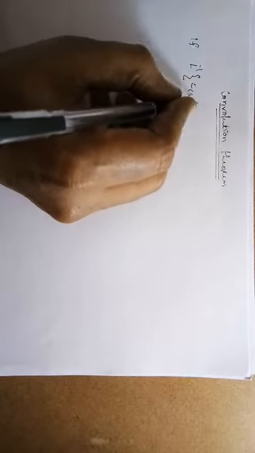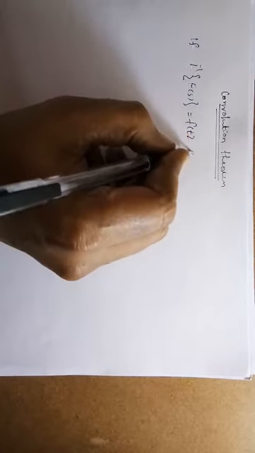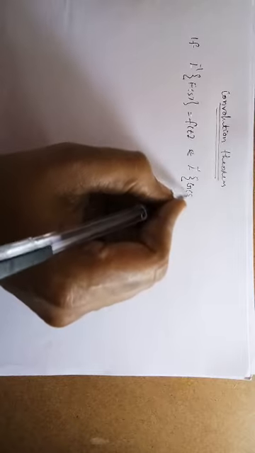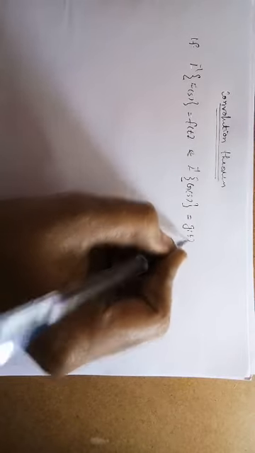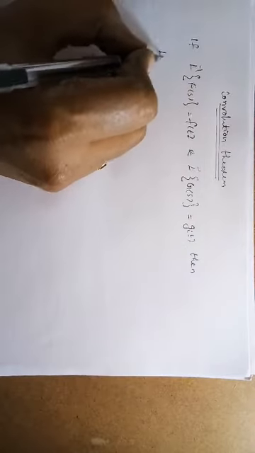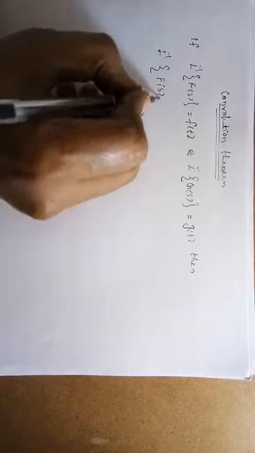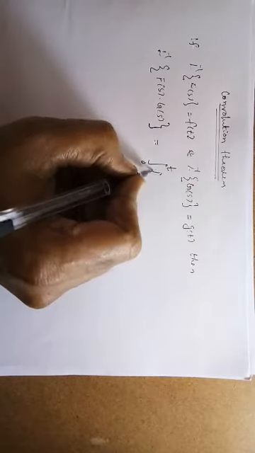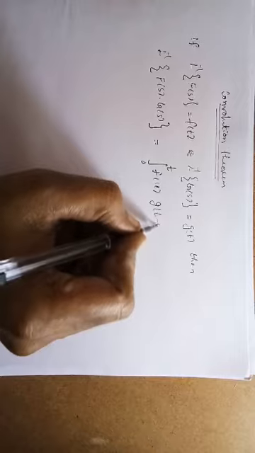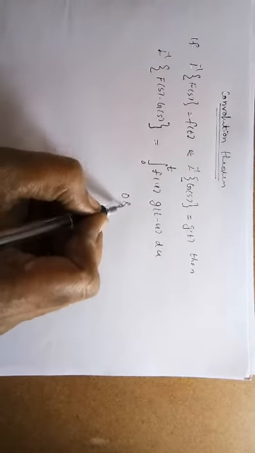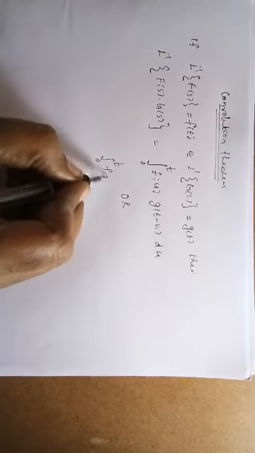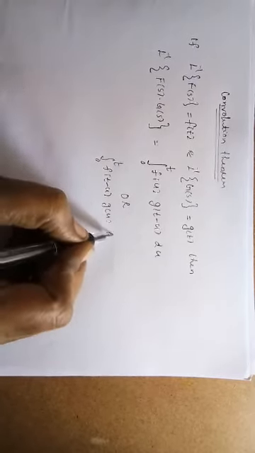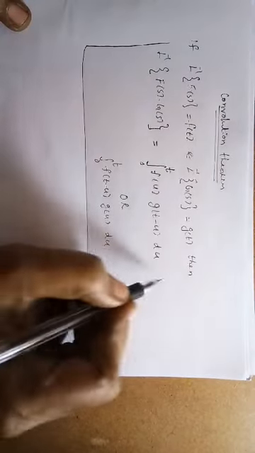The theorem says that if L inverse of F(s) equals f(t), and L inverse of another function G(s) equals g(t), then L inverse of the product F(s) into G(s) can be found using the equation integral 0 to t f(u) g(t minus u) du, or we can take integral 0 to t f(t minus u) g(u) du. So this is the theorem.